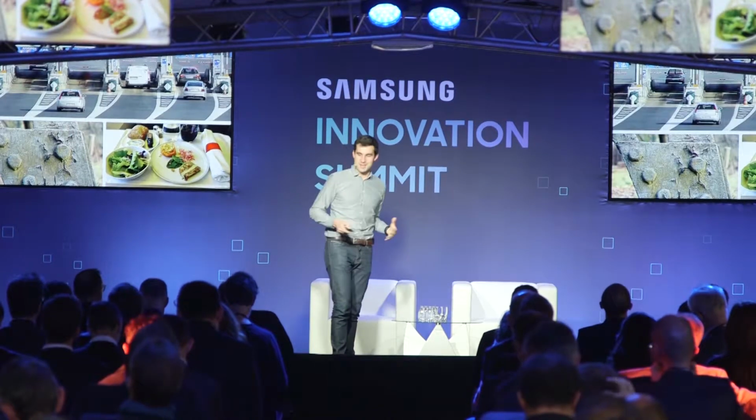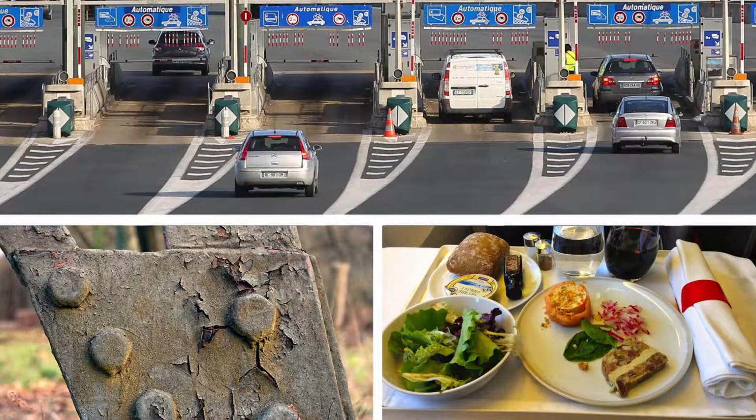To share a few examples, those images illustrate the type of applications that we develop with some clients. On the bottom left, you can see some rust. Here the goal is to automate the maintenance of electrical infrastructure by understanding the level of corrosion of some installations.